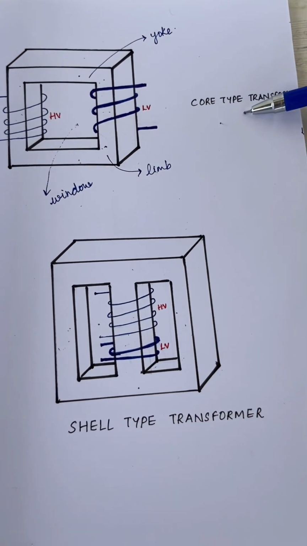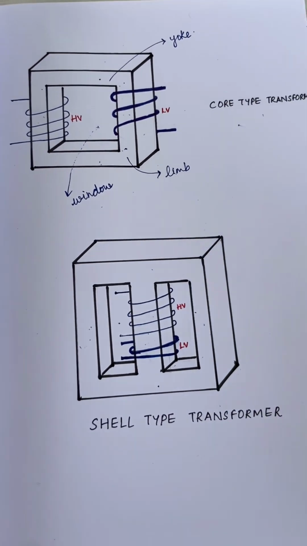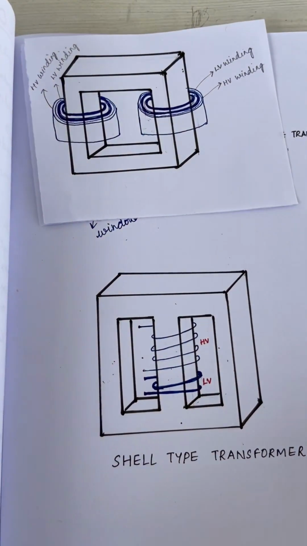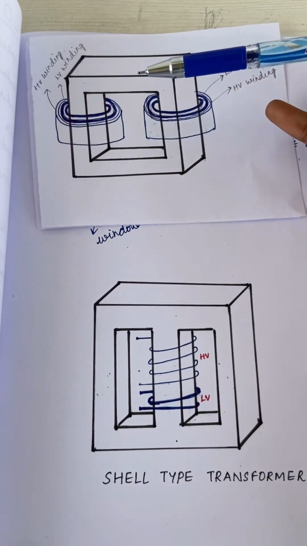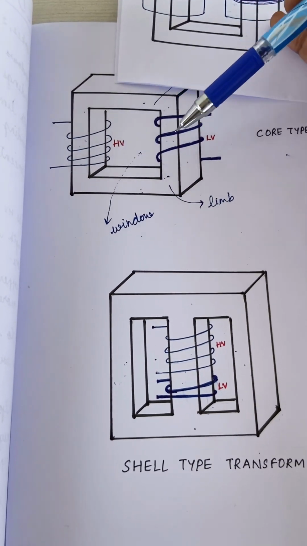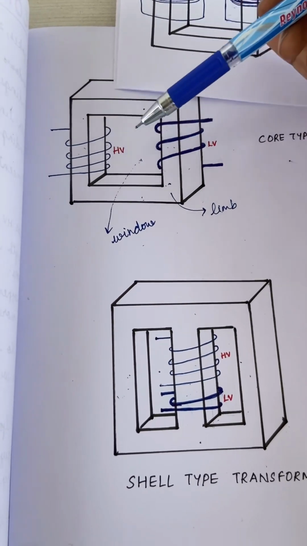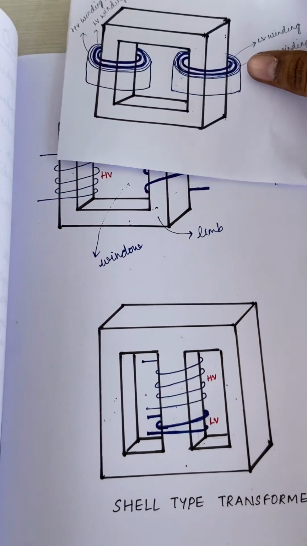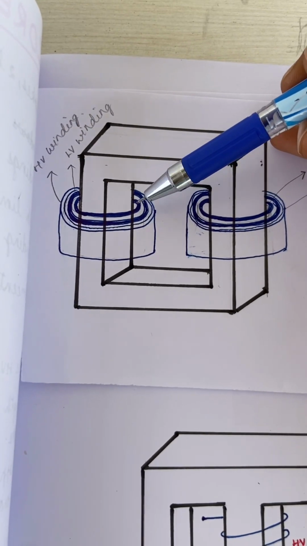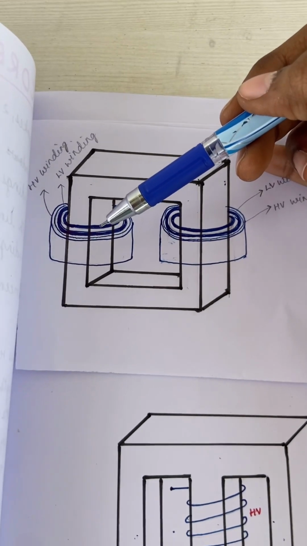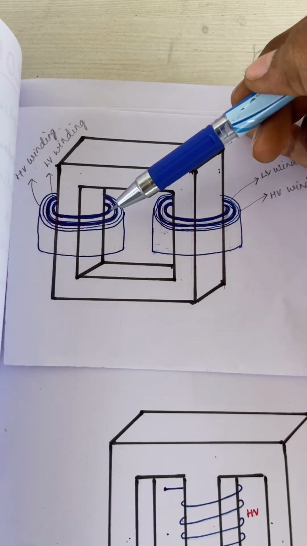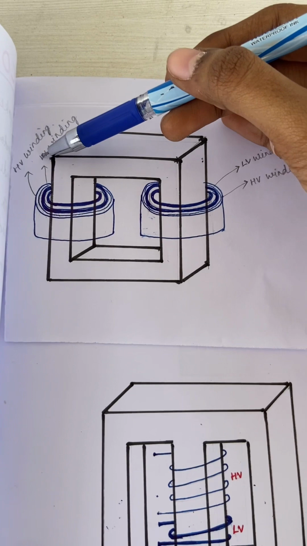All of us will think that a core type transformer looks like this and the shell type transformer looks like this, but actually a core type transformer looks like this. In a core type transformer, we'll think that LV or HV may be present here. Here I showed HV here and LV here. So HV will be present on one side, LV will be present on one side. No, it does not happen in the actual case. Actually what happens is the LV winding will be first wound around the core, and over that we will wind the HV winding. First LV winding will be wound around the core, and then we wind the HV winding.